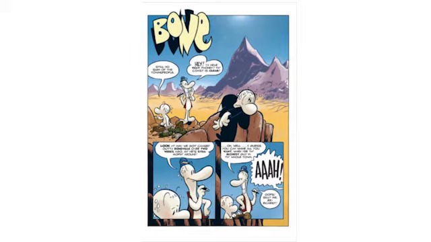A panel can fill a whole page and even two. On the first page, we have a panel that covers the whole page because it establishes their location in the desert. Two other panels cover that one big panel partially. There are many other possible arrangements and shapes. We can't cover all.